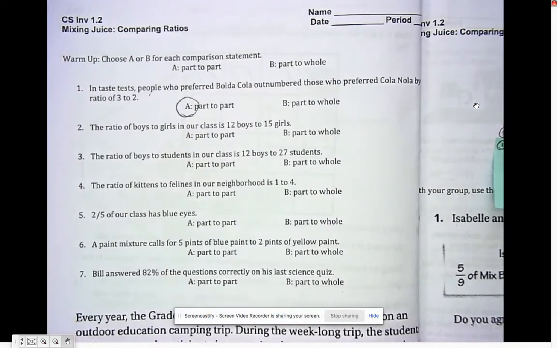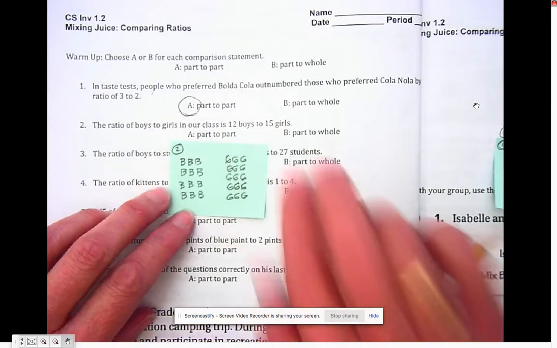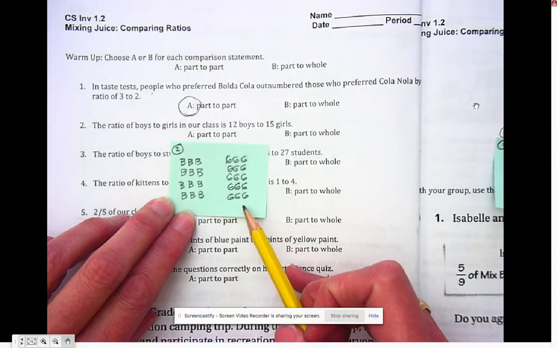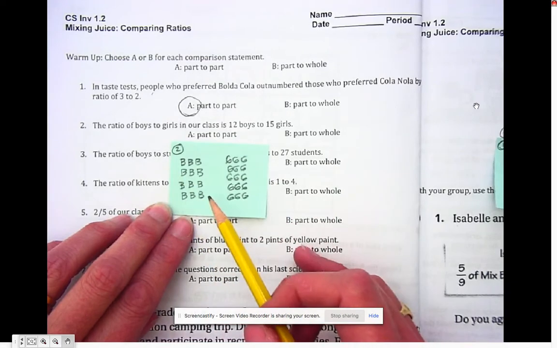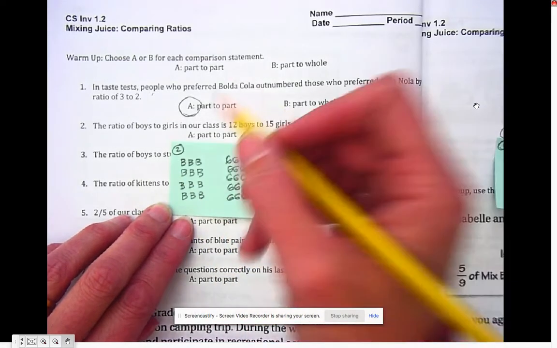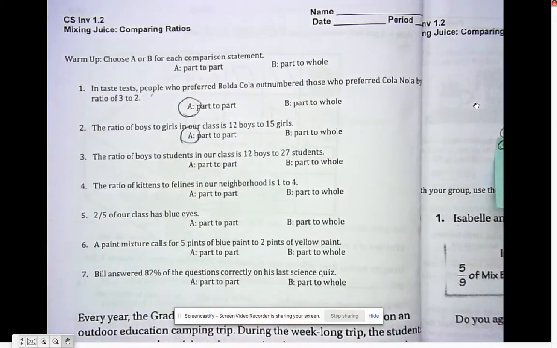Okay, next is the ratio of boys to girls in our class is 12 boys to 15 girls. Is that a part to part or a part to whole? Let's take a little picture of this. This means for every 12 boys, there are 15 girls. It's not like these numbers are a combination of these things together. So this is, again, another part to part. All right, let's look at number 3.